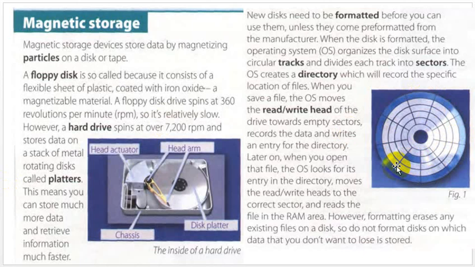The operating system creates a directory which will record the specific location of a file. When you save a file, the operating system moves the read head or the write head of the drive toward an empty sector, records the data and writes an entry for the directory later on.